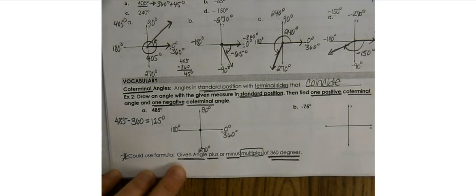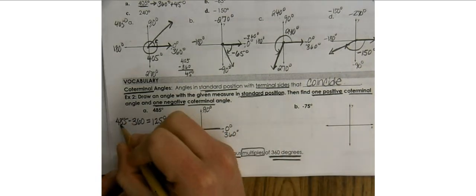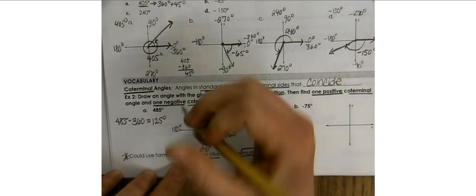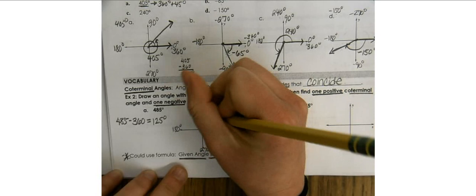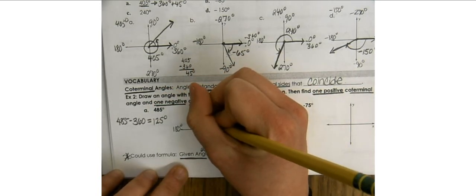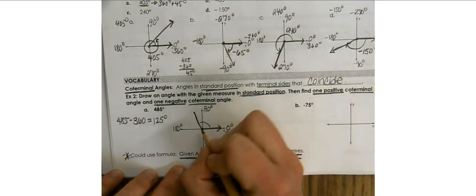And I'm going to graph 125 degrees, because I at least know where that's going to be. It's going to be a little bit closer to 90 degrees than 180 degrees. So I'm just going to say that it's about right here, going backwards. So it's about right there.